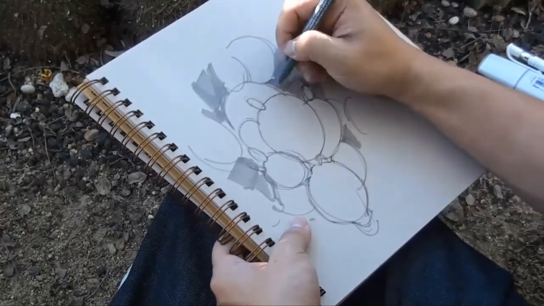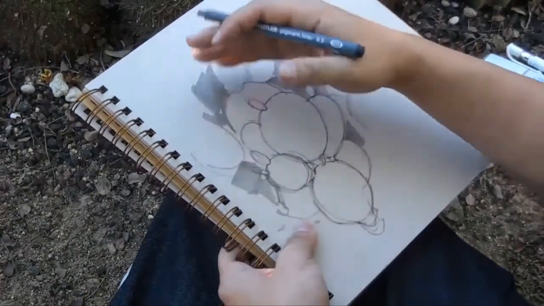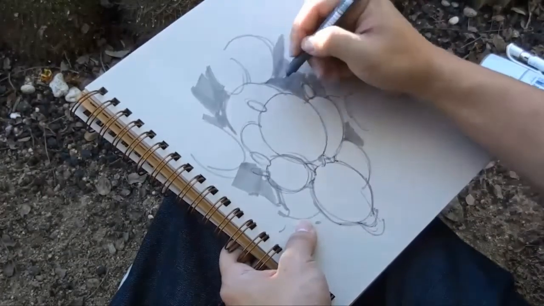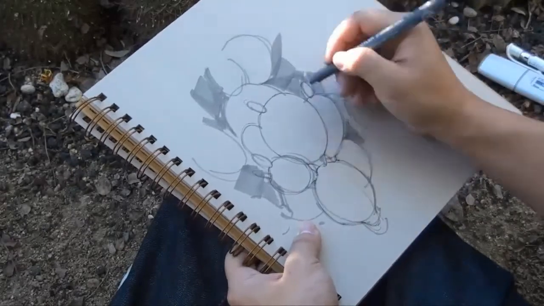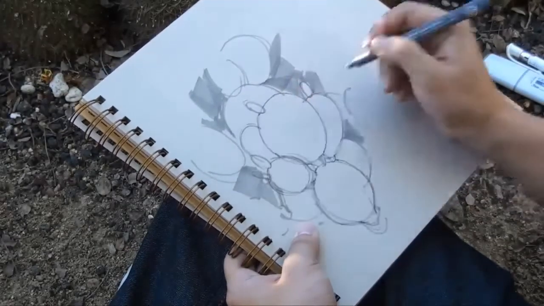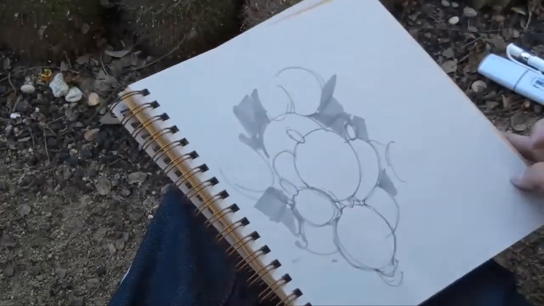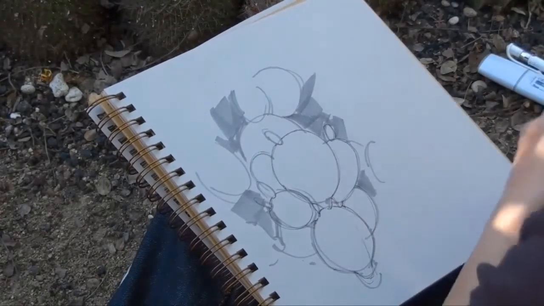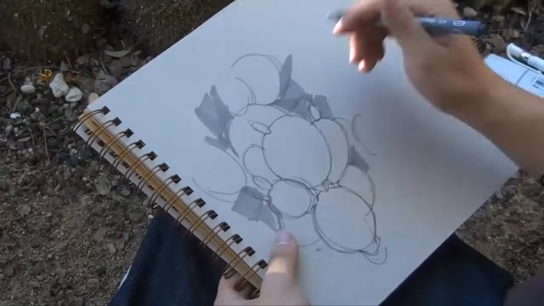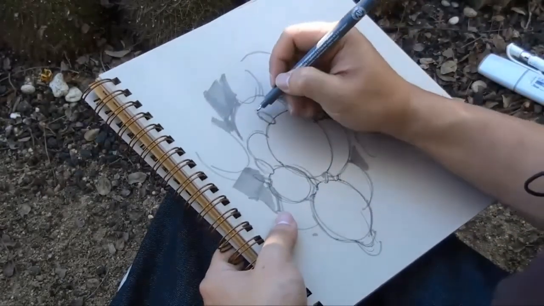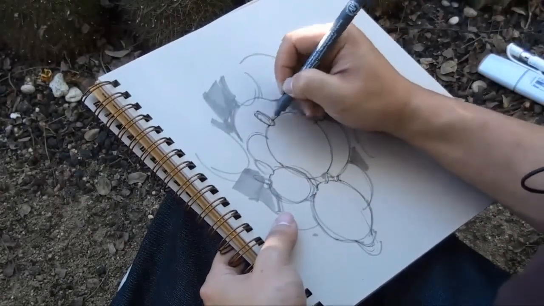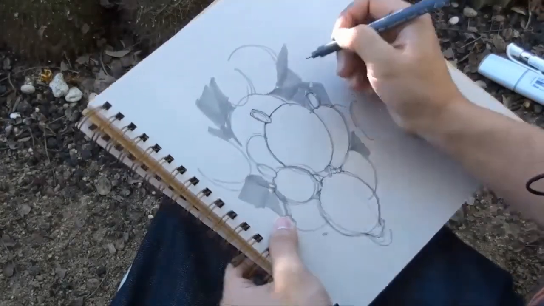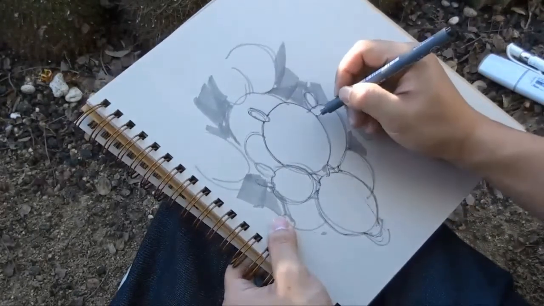All right. Now the background elements, I'm just gonna leave alone. Use that only as marker. Should switch to a thicker pen here. Now that I've got the overall shapes, I'm going to focus on a little bit of the details.